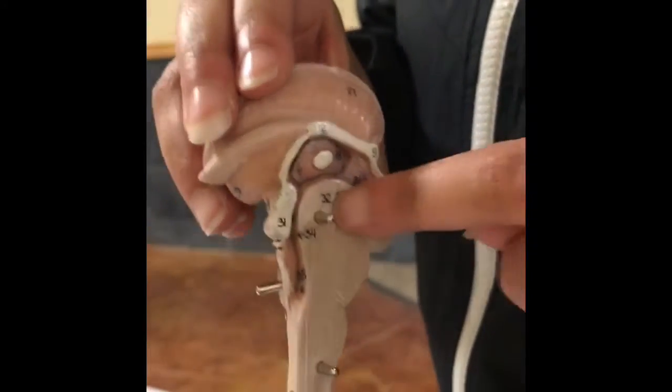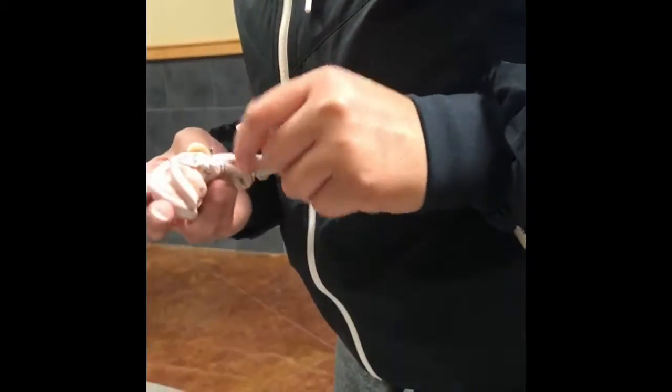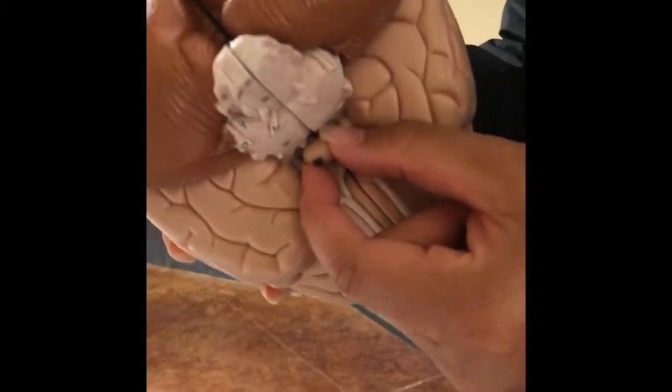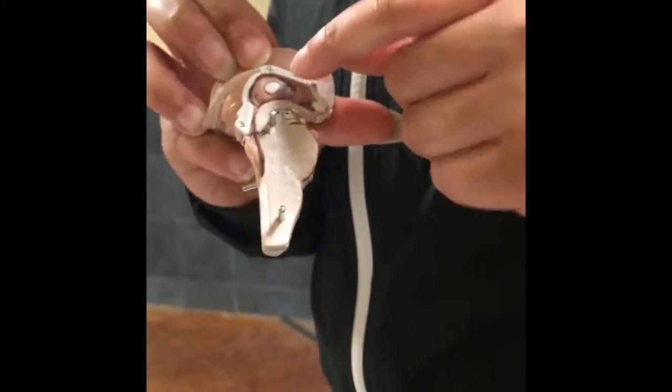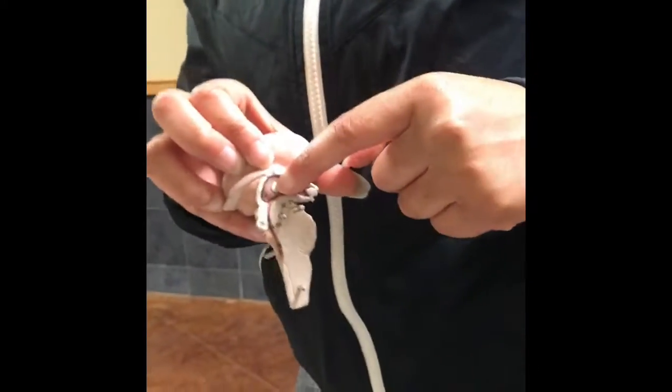Then you have the mammillary body, which is the little bitty area right there. And then you have the pituitary gland, which is this area right here, this little ball-like structure. Then you have the thalamus, which is right here. And then you have the intermediate mass of the thalamus, which is right there.